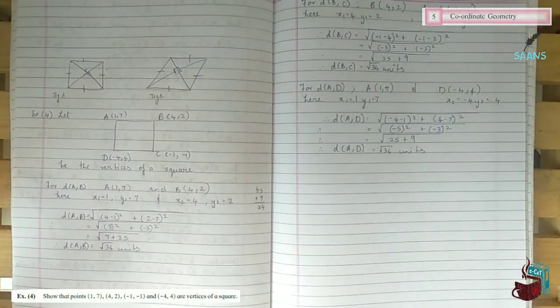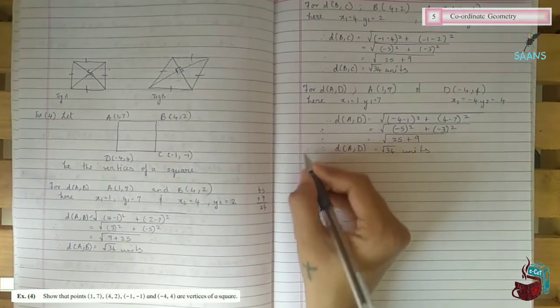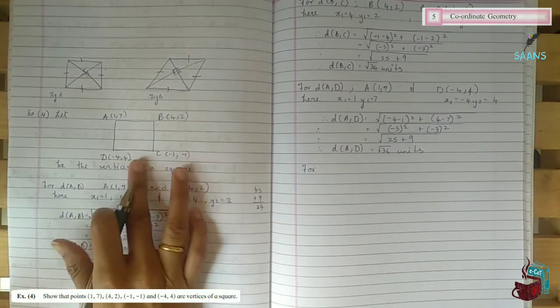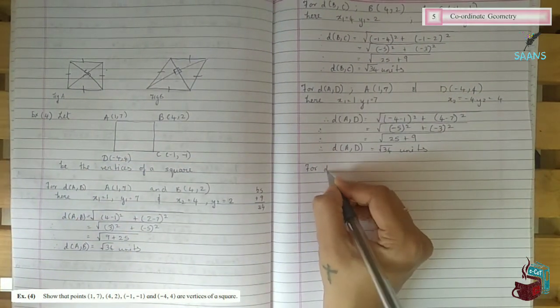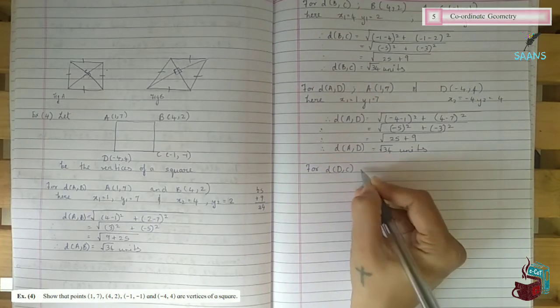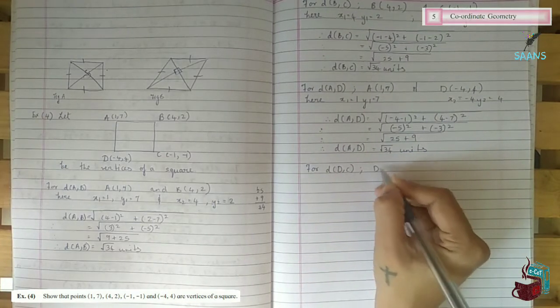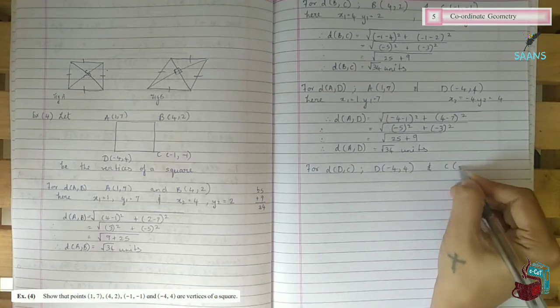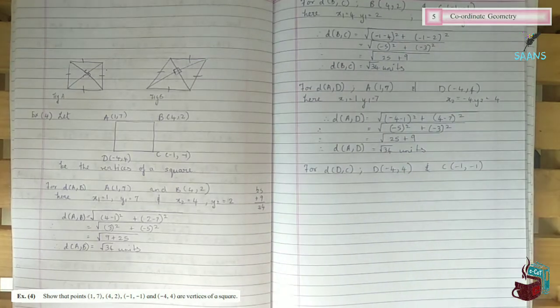Okay, now let's go ahead for the last side, distance D comma C. D is minus 4 comma 4 and C is given by minus 1 comma minus 1.